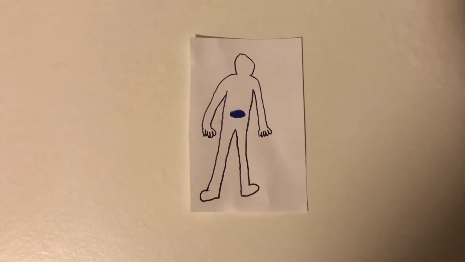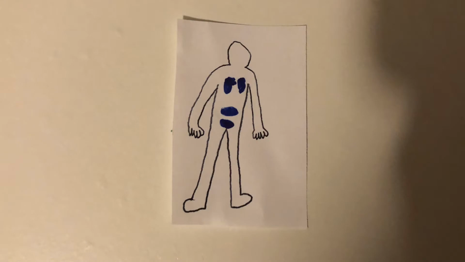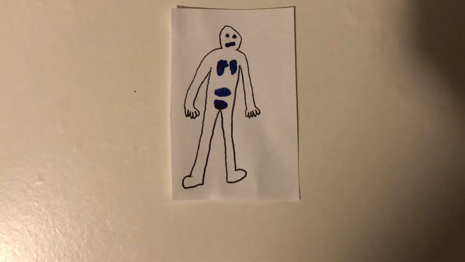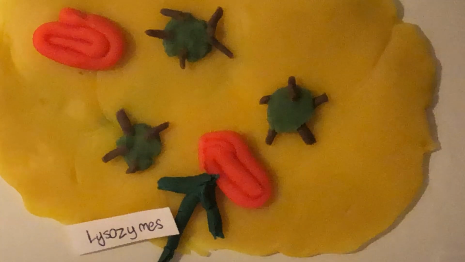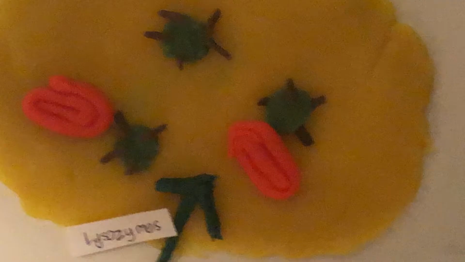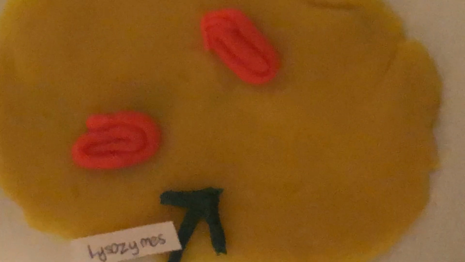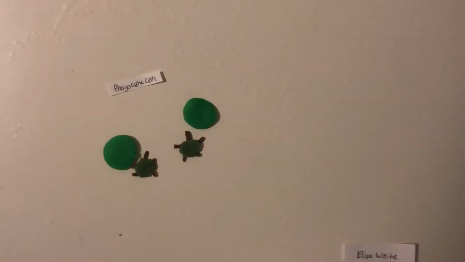Mucus in the digestive, respiratory, and urogenital systems, tears, urine, and saliva cleanse areas of the body and wash away substances that could be harmful to the body. Secretions that create hostile environments include those that produce lysozymes that digest bacterial cell walls or others that have a low pH. Cellular defenses are cells that detect non-self cells, called phagocytic cells.